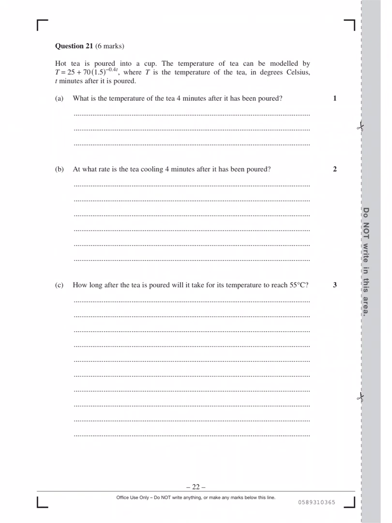We're on to section 2 here, and we've got hot tea being poured into a cup. The temperature is modelled by T equals 25 plus 70 times 1.5 to the negative 0.4t, where capital T is the temperature and little t is the time after it was poured. What's the temperature when little t equals 4? So little t equals 4. Big T is going to be 25 plus 70 times 1.5 to the negative 0.4 times 4. Put that in my calculator. 61.59 degrees, and that's to 2 decimal places.